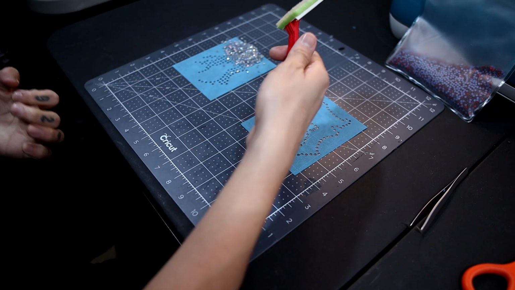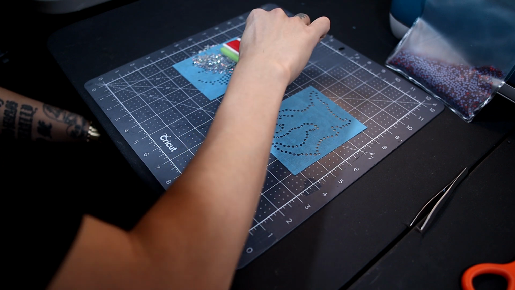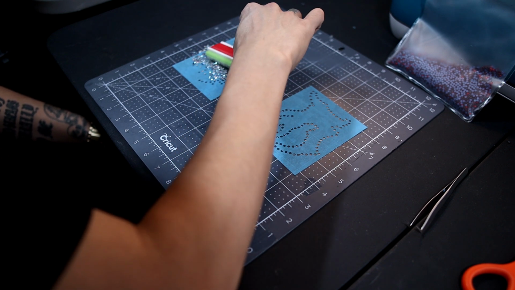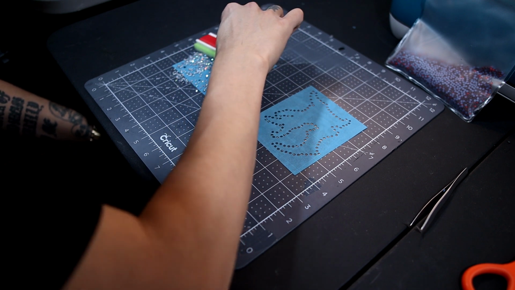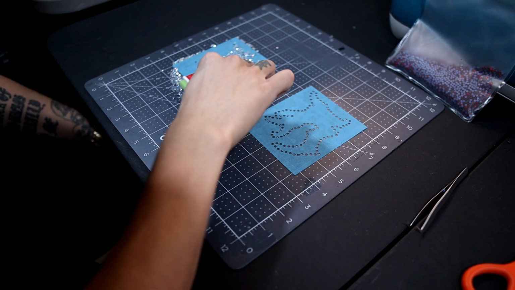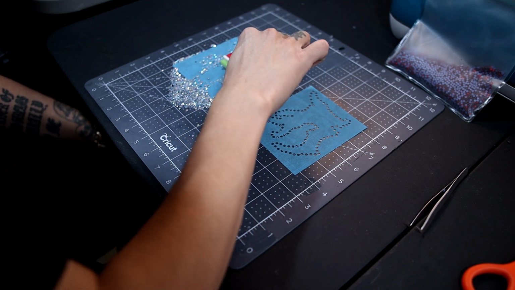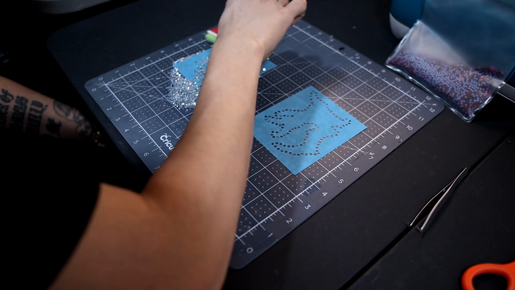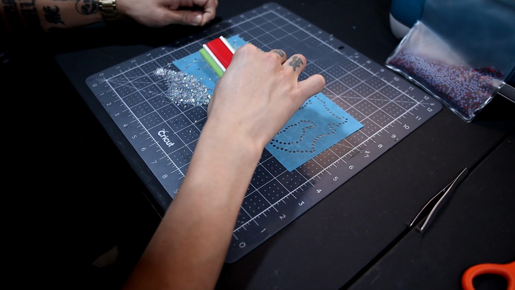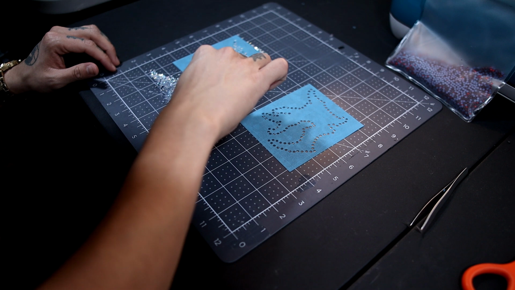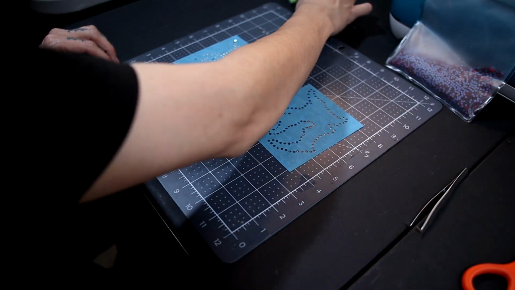Yours could be 1 color, it doesn't have to be 2-color. Also, keep in mind that when you are sending in your designs to me, it has to be pretty much a flat color, you know what I mean? Too many colors start to get a little bit crazy, especially with the software. And then right here, we're going to go ahead and use our tweezers to get the rest.